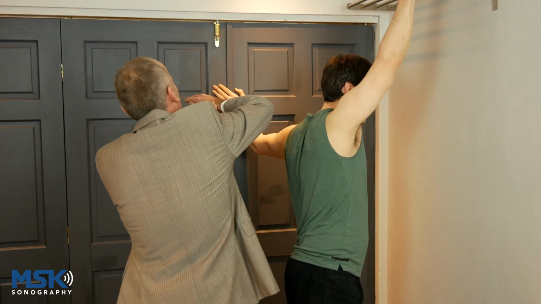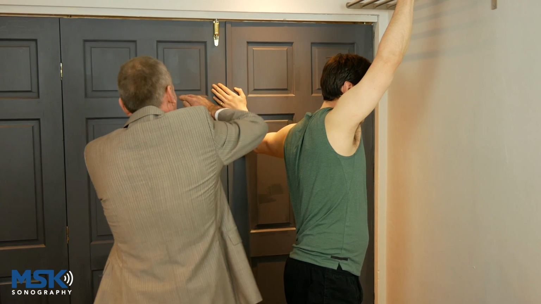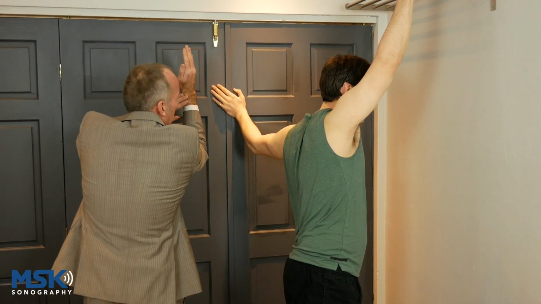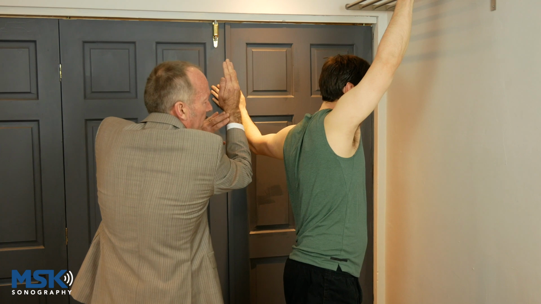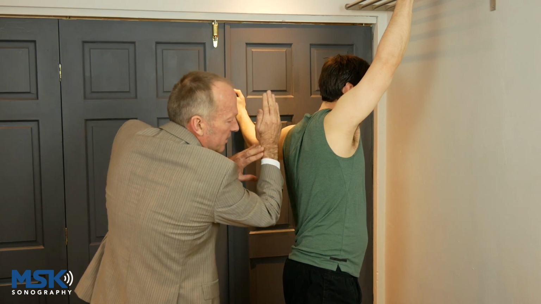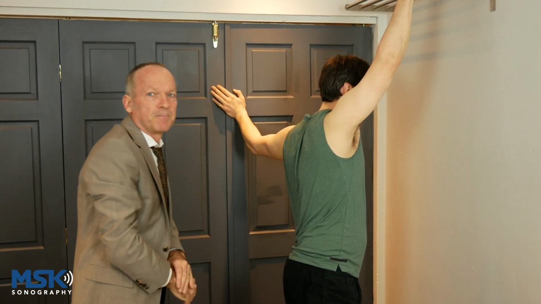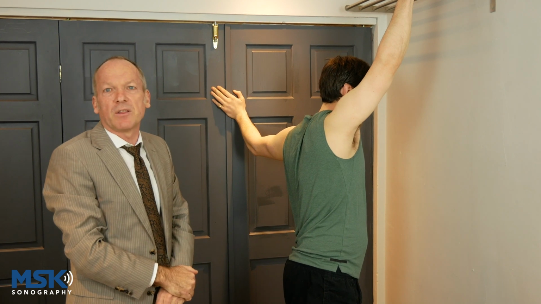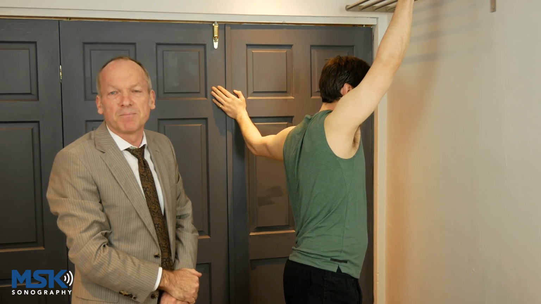You can also try to capture that structure in short axis and come through back to the conjoined tendon. We're now going to demonstrate that with a live scan. So now we're going on to the live scanning demonstration.